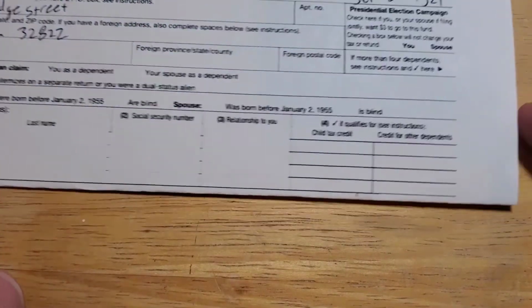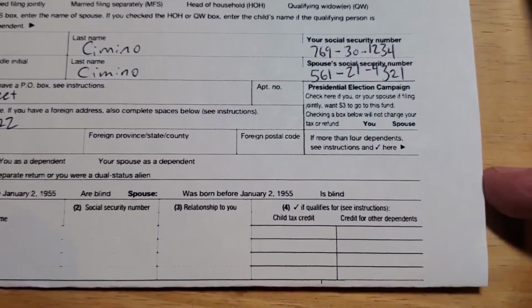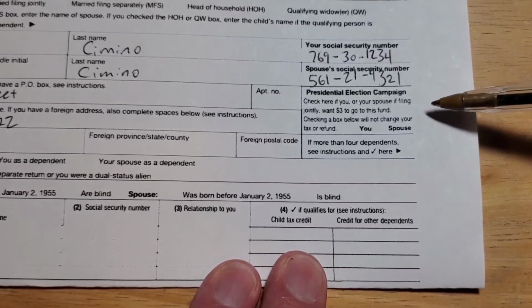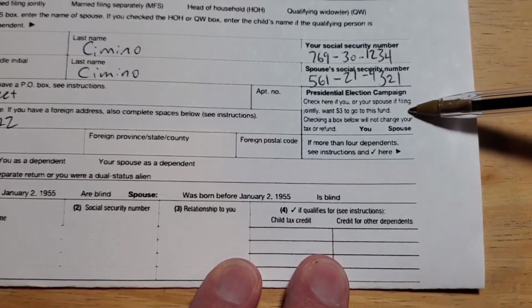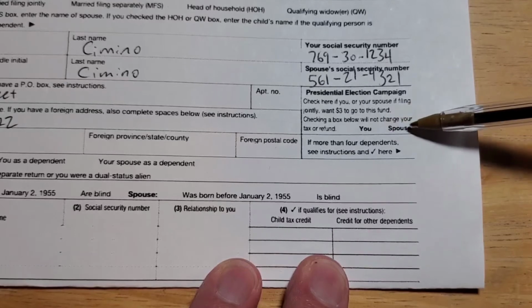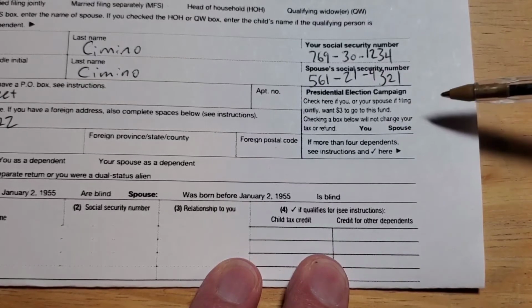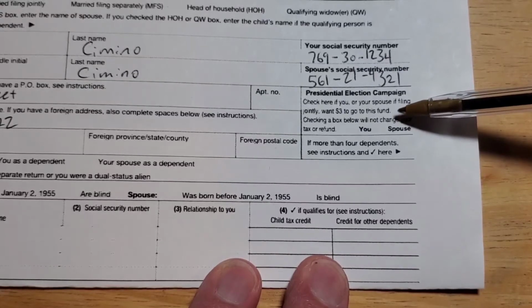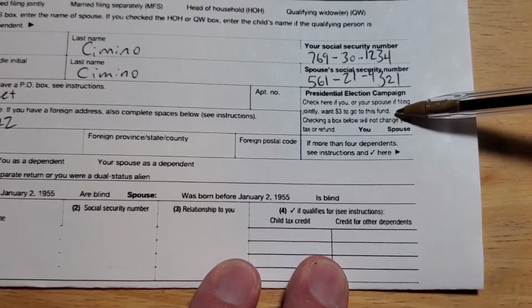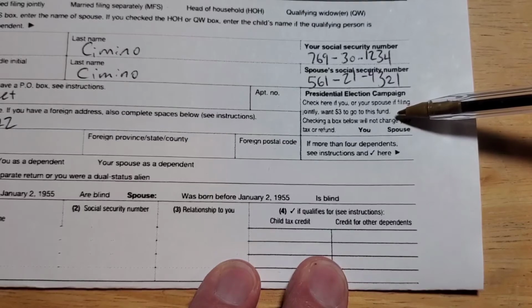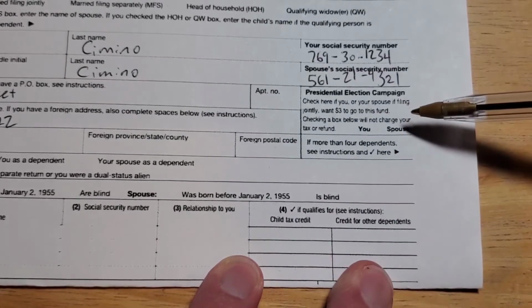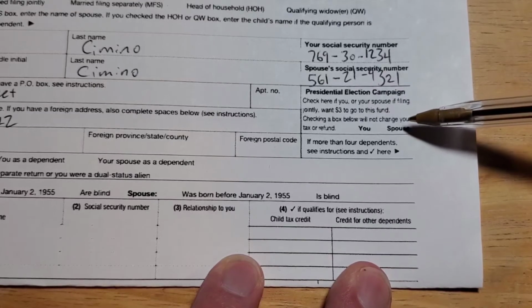Let's go over here to this box. This always brings up some questions. The presidential election campaign. This does not mean that the money that you say yes, you want to go to this fund, this does not change how much tax that you pay. This comes from the federal money. This money also goes to pediatric medical research.